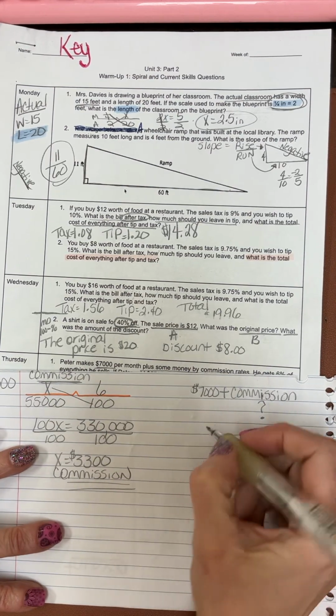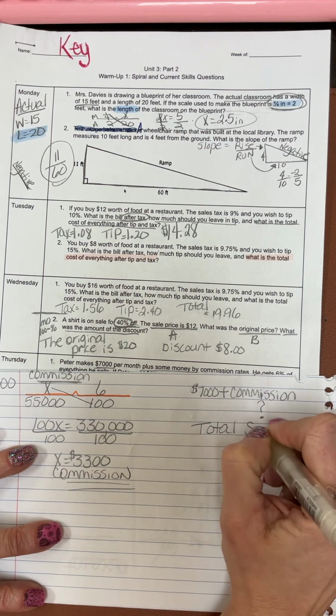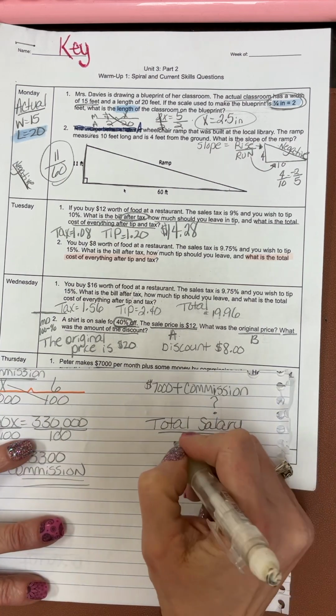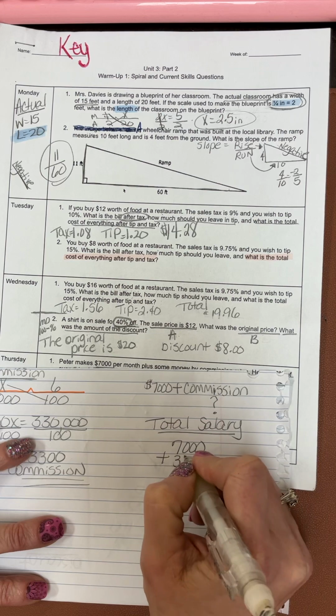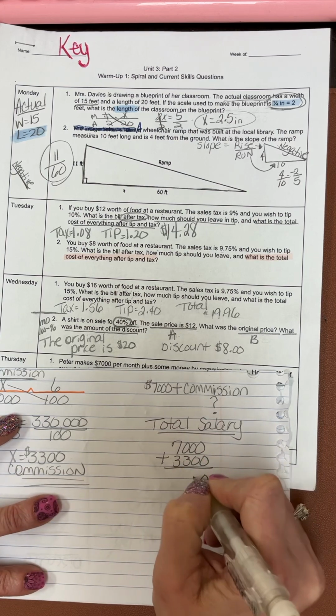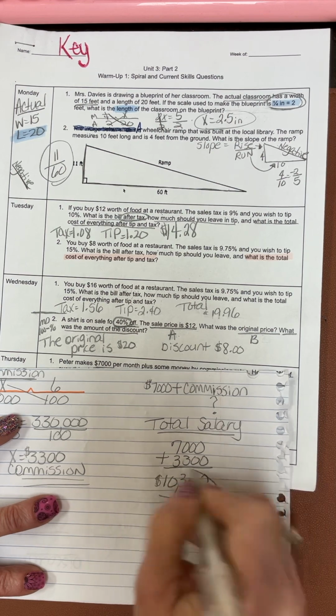Because it asks you his total salary. His total salary. So we've got to take that 7,000, add this 3,300 back to it. So $10,300.